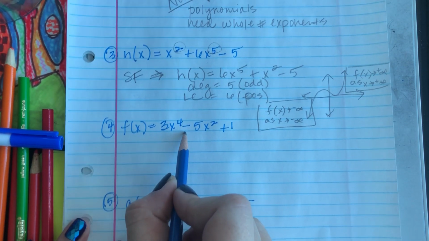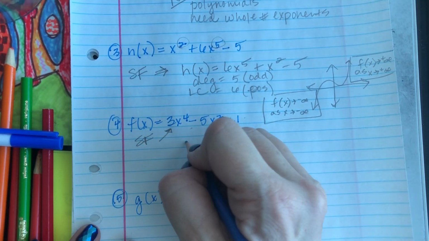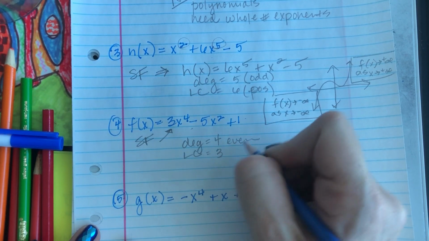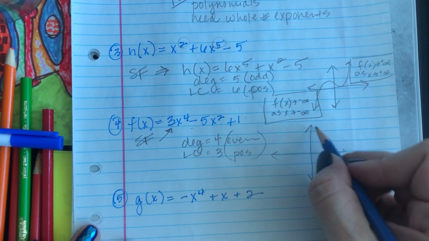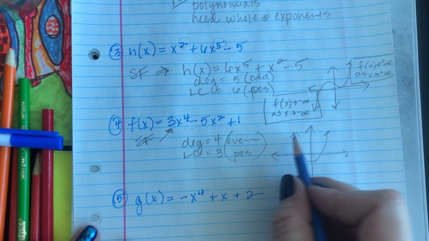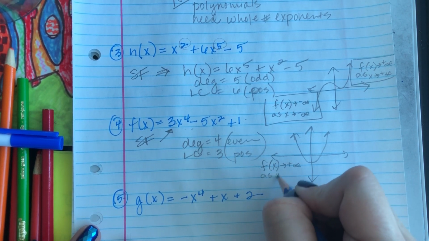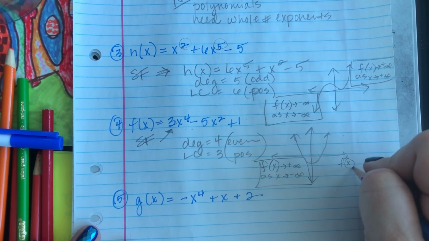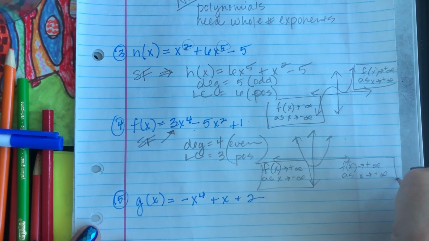Now move into number 4. It's a polynomial. It's already in standard form, descending order. Standard form is set. Nothing to do there. Degree is 4. That's even. Leading coefficient is 3. That's positive. And even positive, I always relate back to that idea of our parabolas. I know with a 4th degree there'd be some wiggles down here at the bottom, but the idea of end behavior is still the same. On the left, f of x is going up, as x is going down, x always goes down on the left. On the right, f of x is going up as x is going up, as it always does on the right.